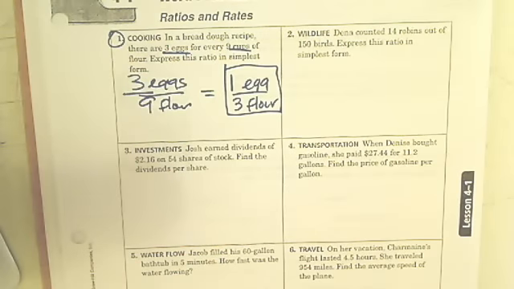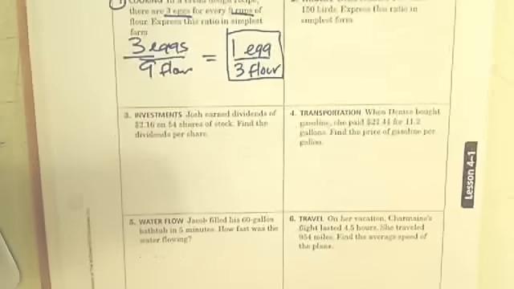A ratio is a fraction. A ratio is a rate of change. For 1 egg, it's 3 cups of flour. So if you're a cook and you have to modify any recipes or you run out of ingredients, you can always change things as you go. Proportions are very simple and very useful for everyday life. I do them all the time. All right. Now, let's keep on going here.